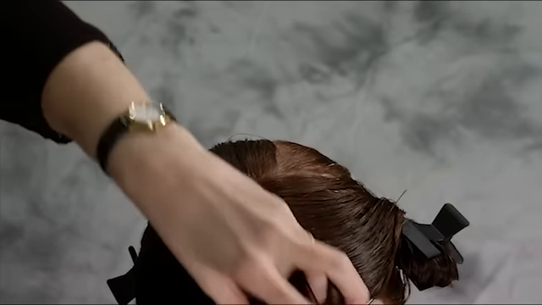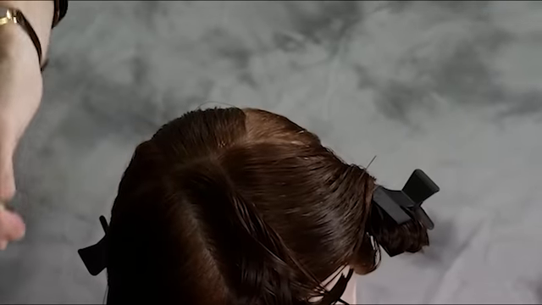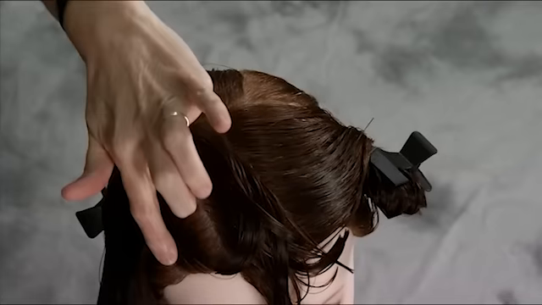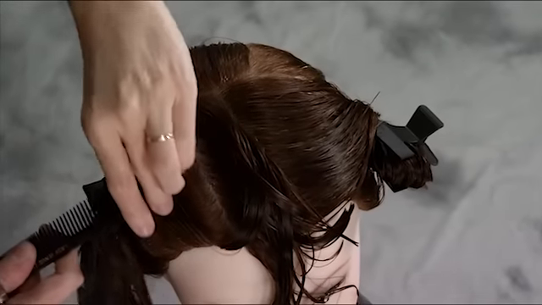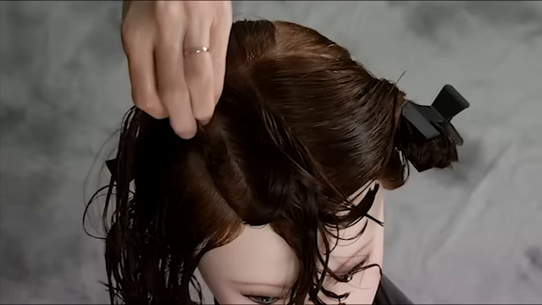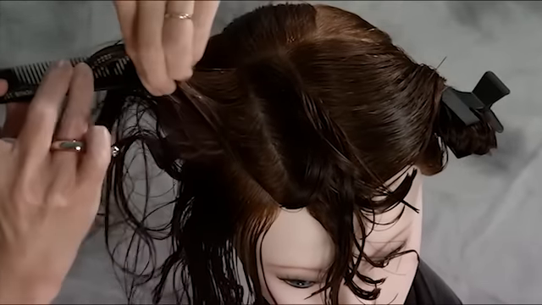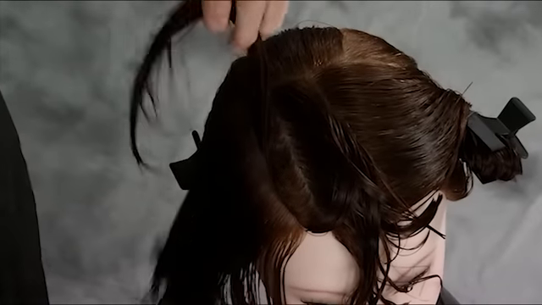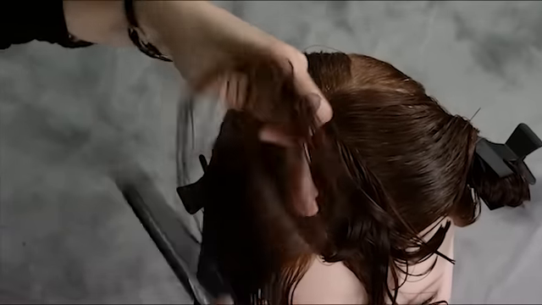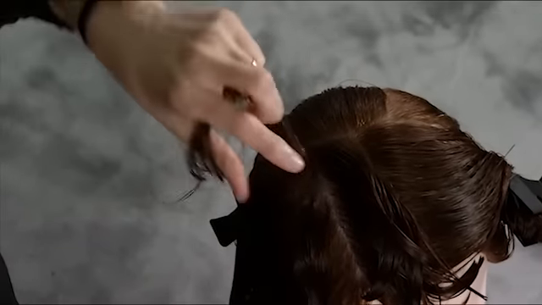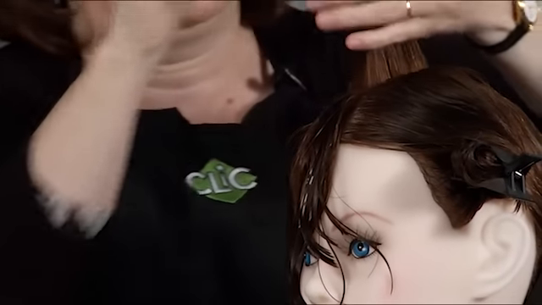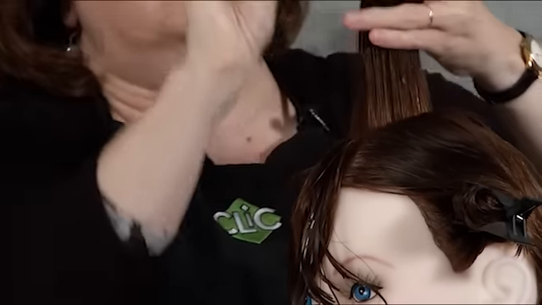You will continue with half-inch partings, moving down the front section, combing the hair up to the guideline, making sure the hair is shifted up to the established guideline, which is held at the 90 degree. You will repeat this for the remainder of the two front sections.